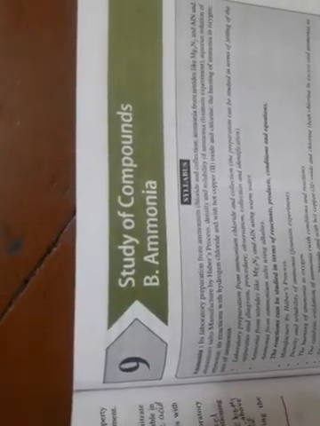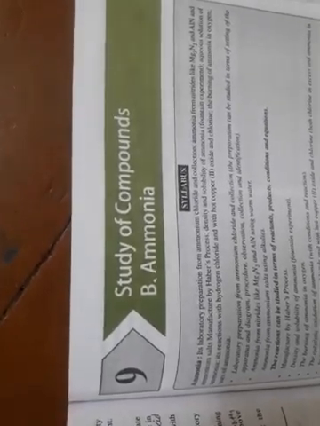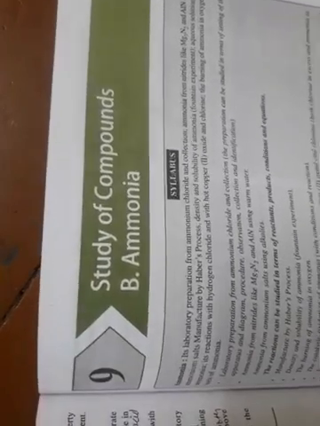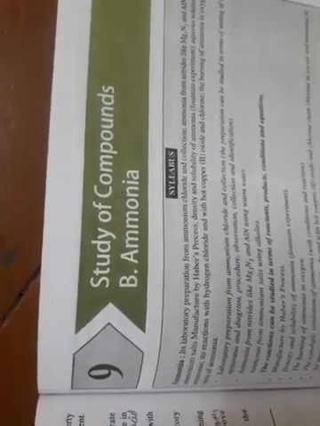Hello children, we now come to the next chapter, ammonia. In class, when we had done chemical bonding, we had drawn the compound ammonia. Look at its structure once again.